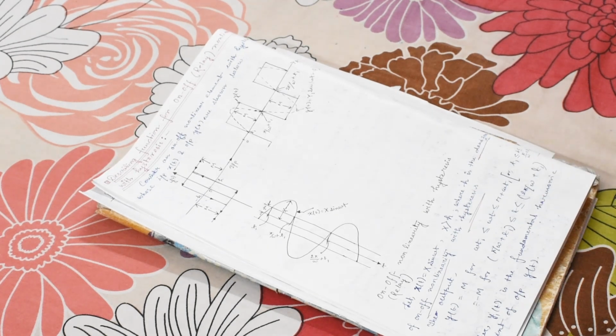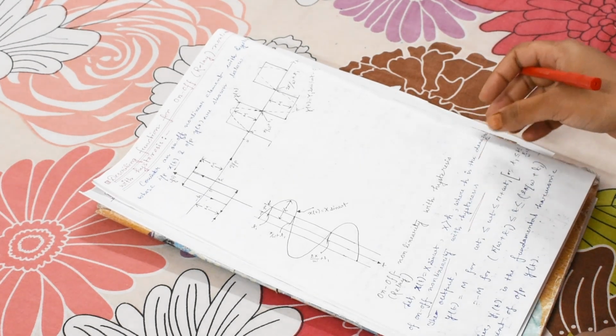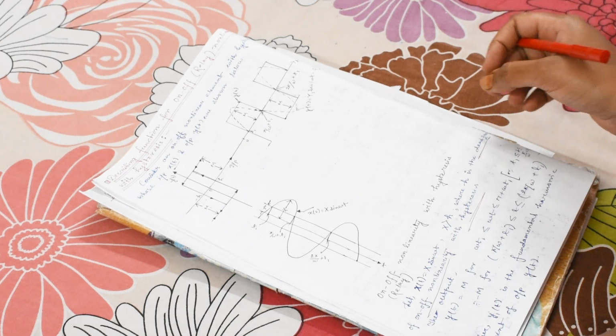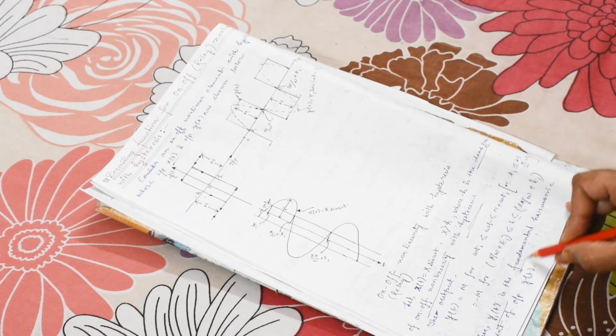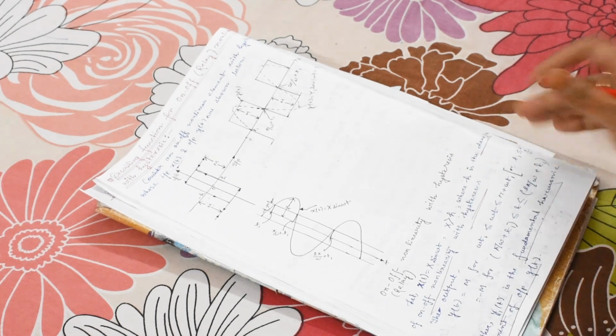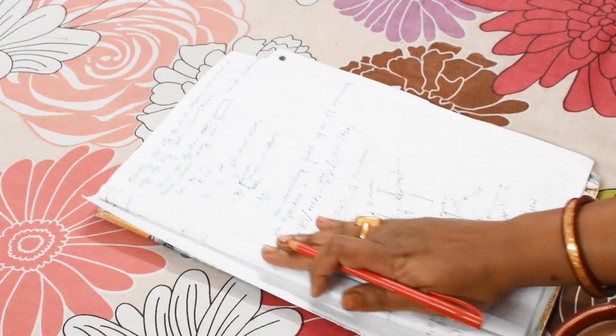Further, there is also a term y1(t), which is the fundamental harmonic component of the output y(t).